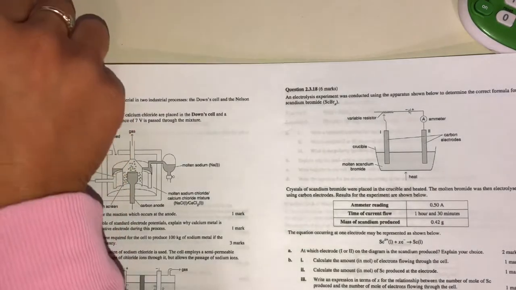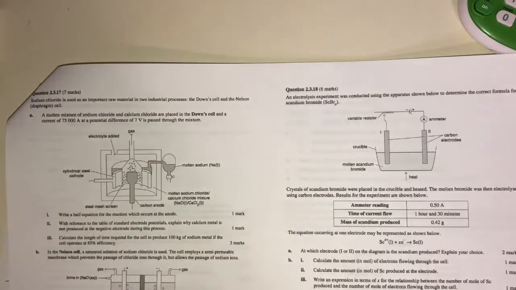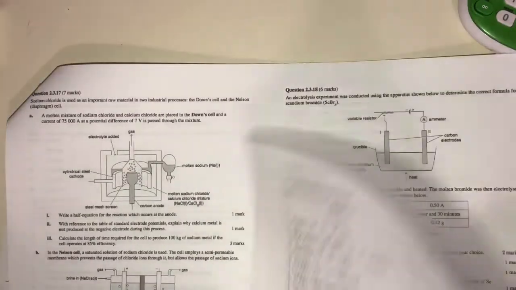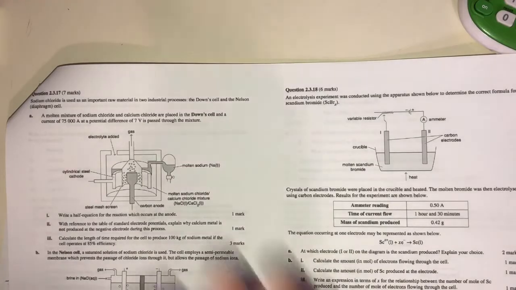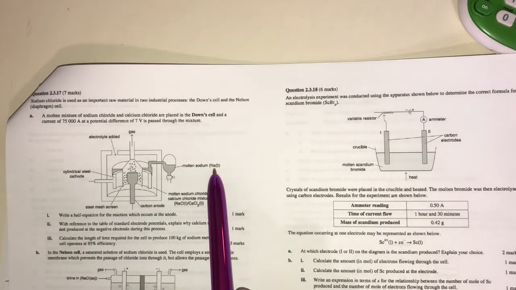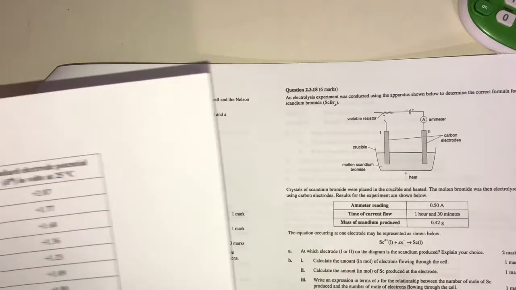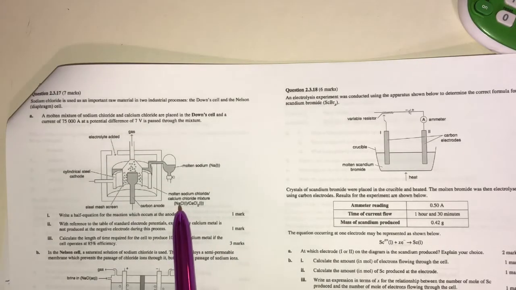All right, this can be quite confusing, so let's have a look at our electrochemical series. It says a mixture of sodium chloride and calcium chloride are placed in there, and then it tells you that you get molten sodium liquid coming out. But let's use first principles. Let's have a look for the strongest oxidant present.